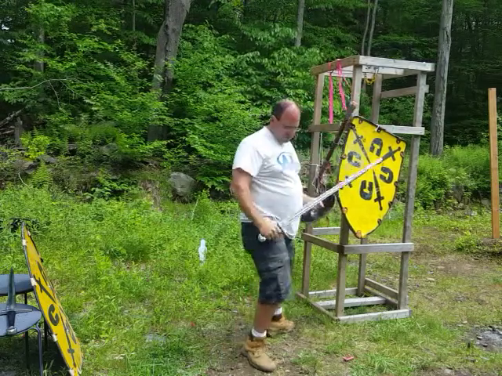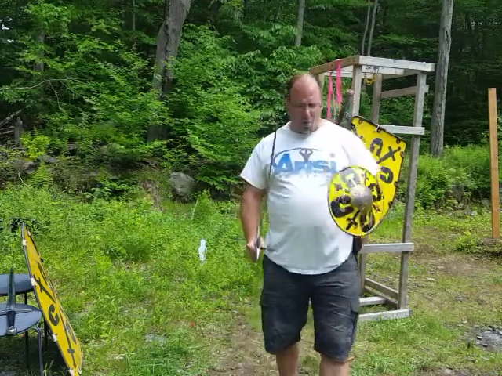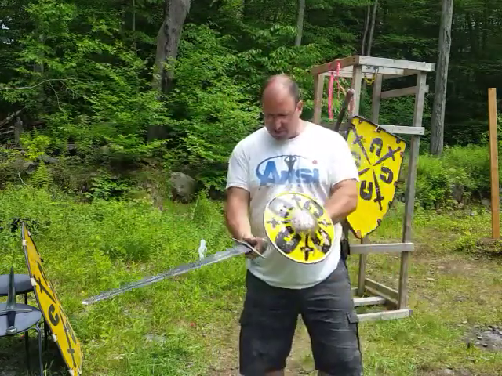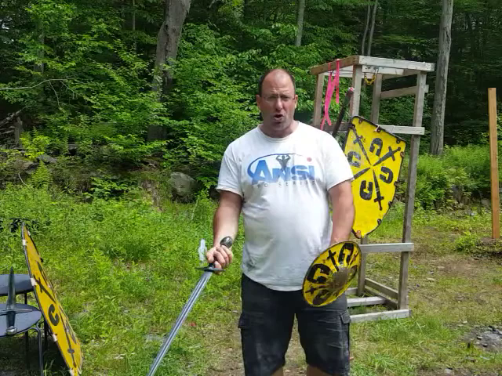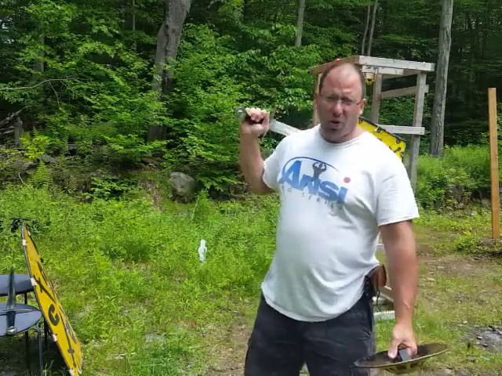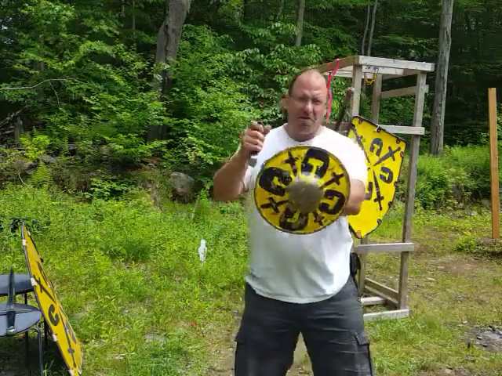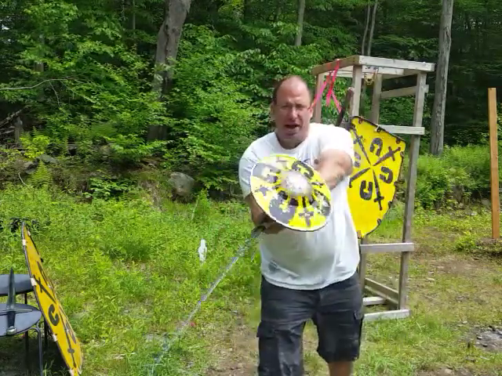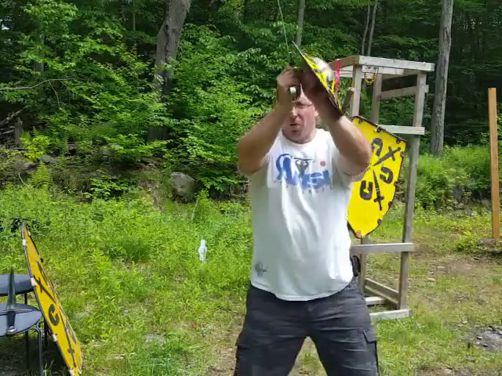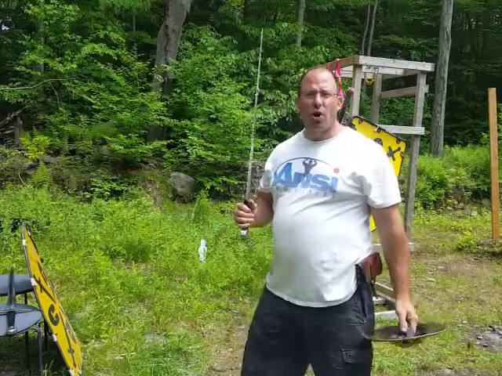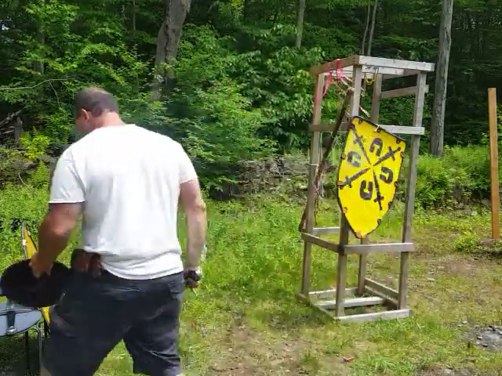So one of the ways to think of sword and buckler fighting is to think of it as fighting with a two-handed sword, or a great sword, or a long sword, because most two-handed weapons are going to move in a similar fashion, since the two hands are tied together. Okay, so now let's talk about the sword and shield.